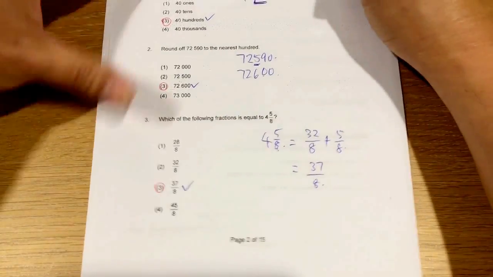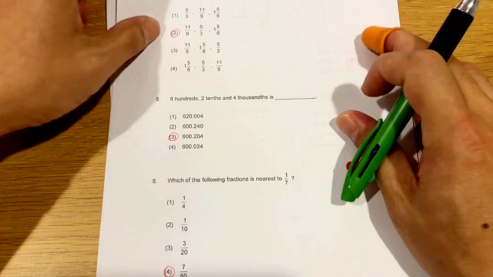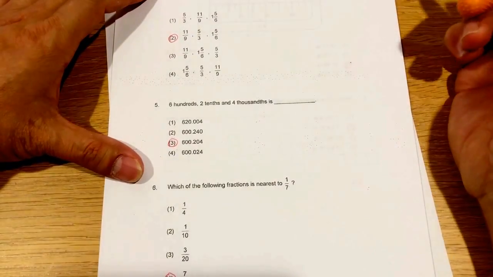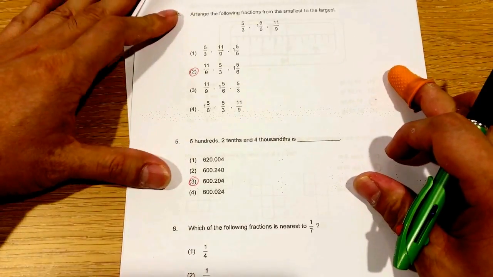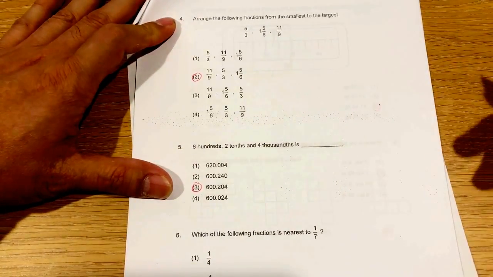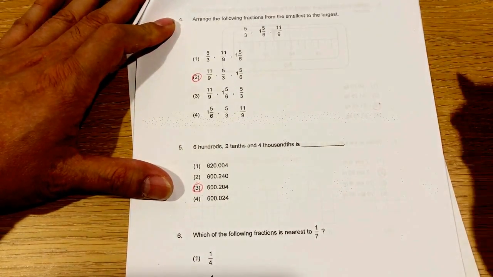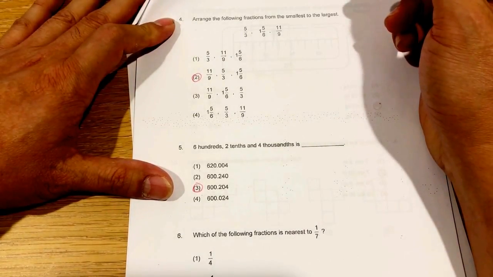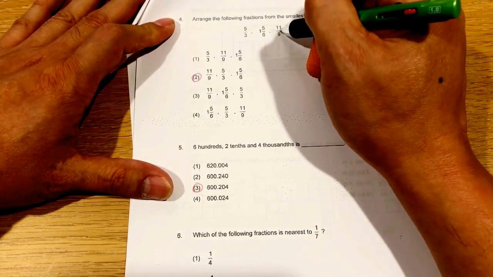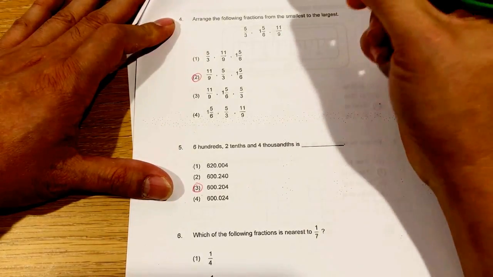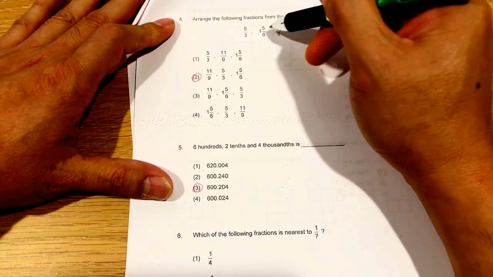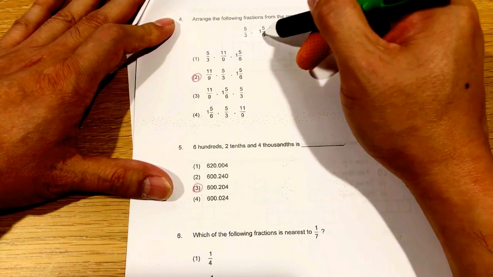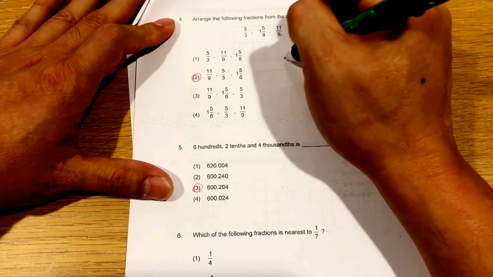Okay. So let's have a look at the next page. Here we have arrange the following fractions from smallest to largest. I think the trick here is to have a common denominator. So the common denominator here, we can make that 18 because 6 doesn't go into the 9, so we'll have a common denominator of 18.